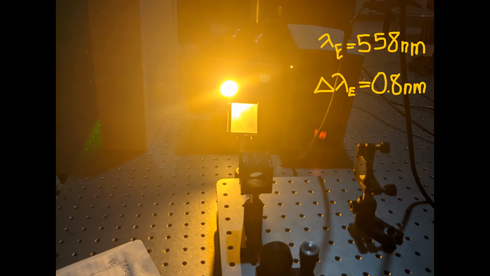There are certain errors in our calculations. This is mostly due to errors in us counting the number of fringes and finding the exact distances that the mirror moves.